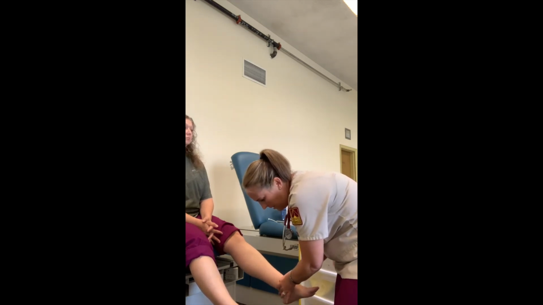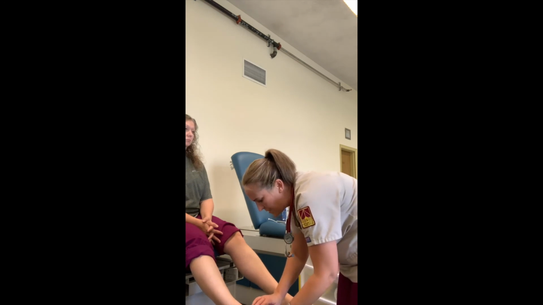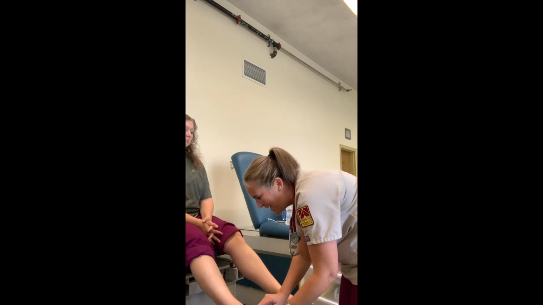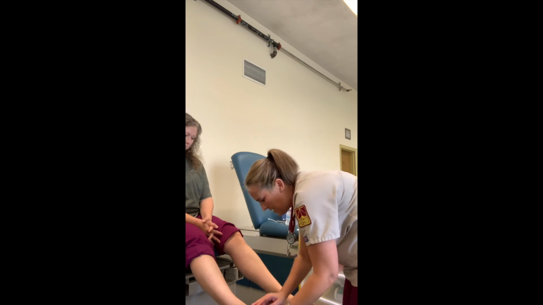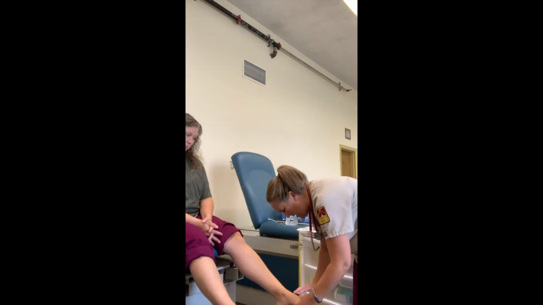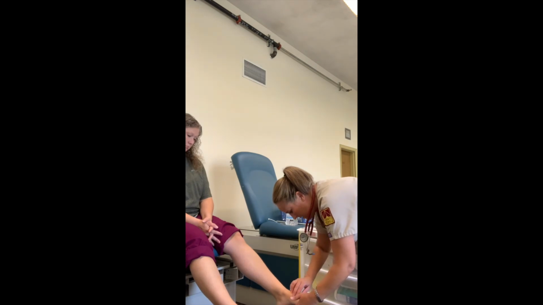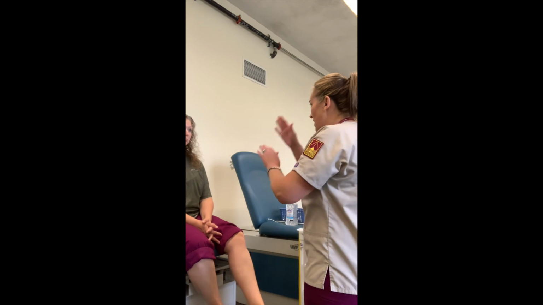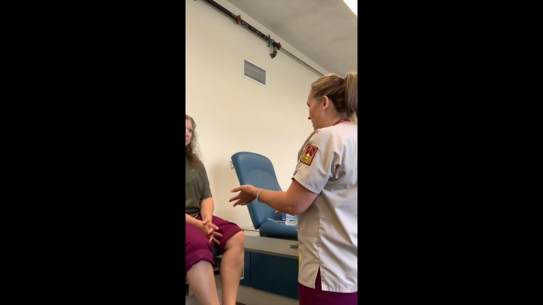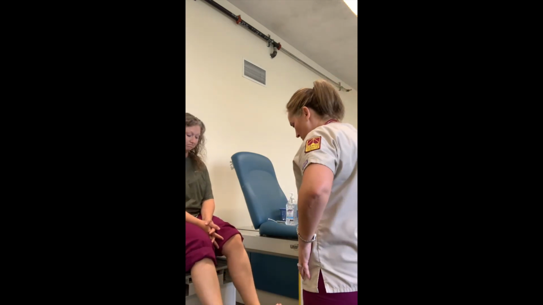And +2 on the left. And then your dorsalis pedis pulse. Okay, +2 on your right. And +2 on your left. Okay, you can let your legs down. Okay, so we went a little out of order on that one, but I wanted to make sure I got everything before we moved on.